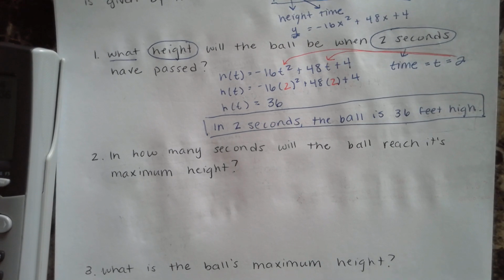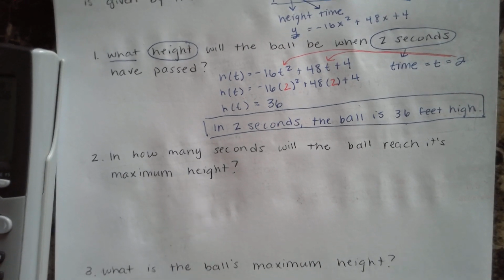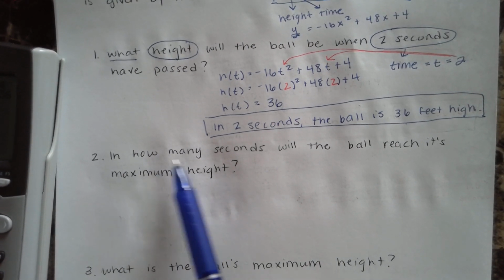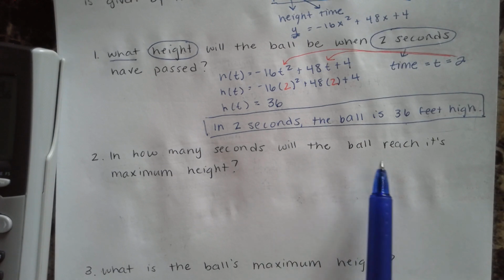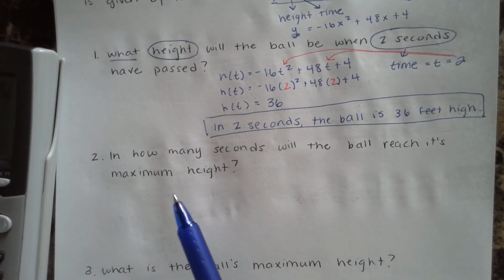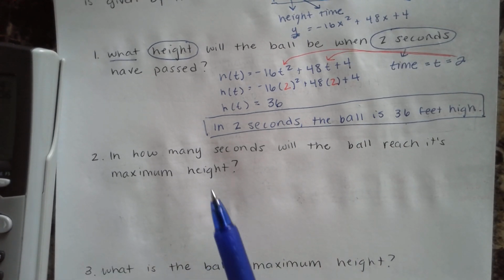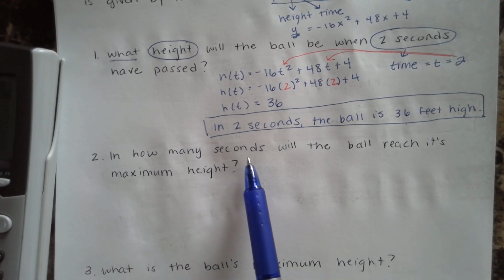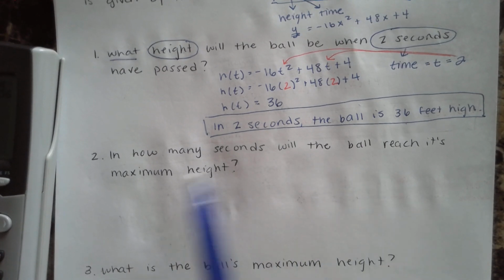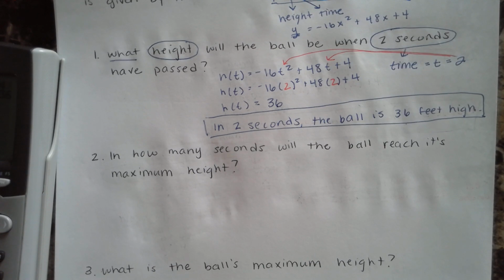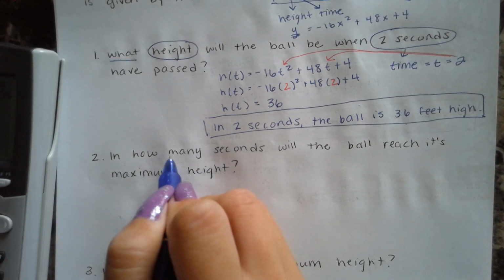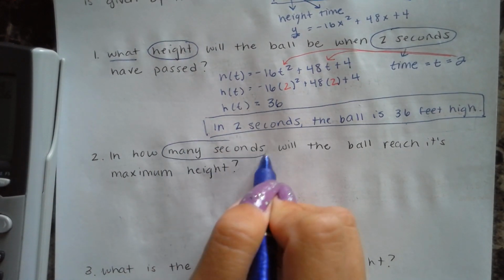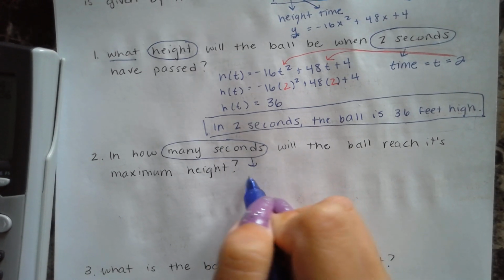Our second question: in how many seconds will the ball reach its maximum height? Okay, so in how many seconds will the ball reach its maximum height? So it is asking how many seconds. How many seconds is time?